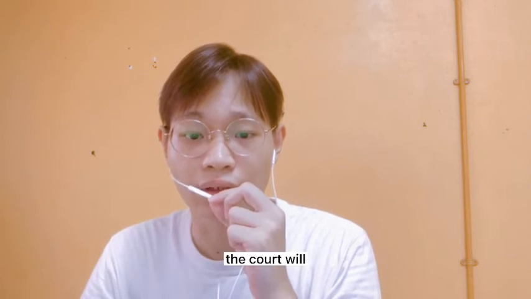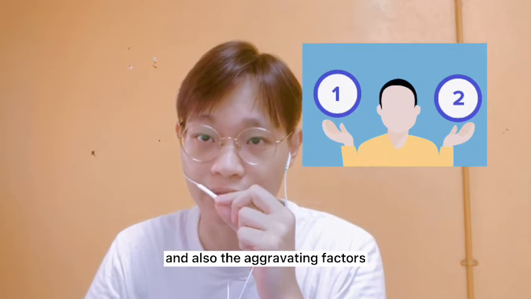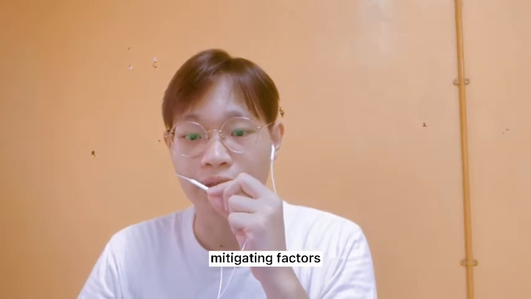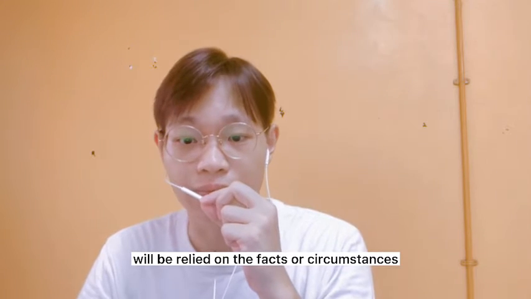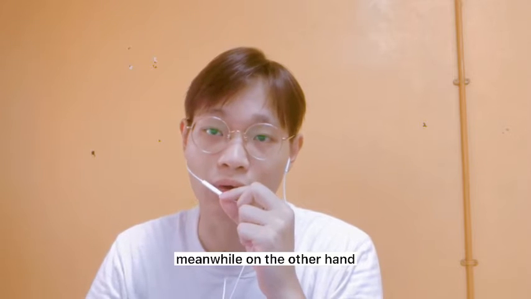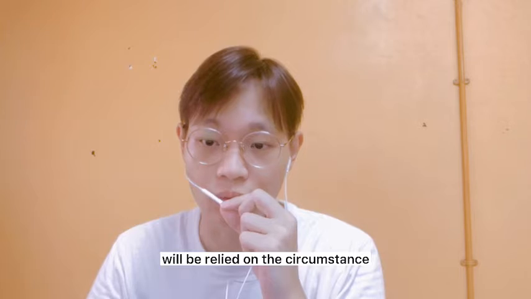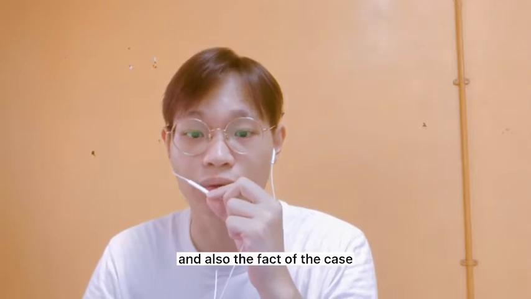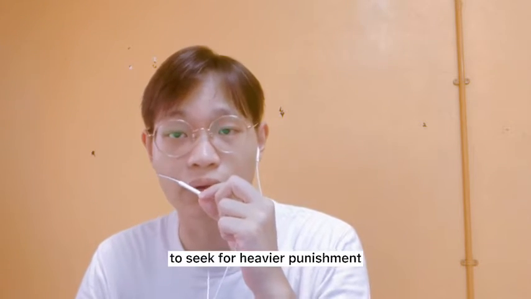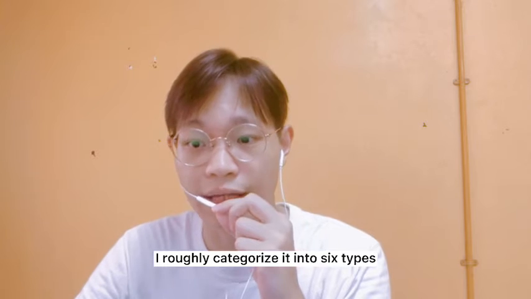Of course, when making such a decision, the court will always consider both the mitigating and the aggravating factors. Mitigating factors rely on any facts or circumstances that might lighten the punishment for the offense. Meanwhile, the aggravating factors tendered by the prosecution rely on the circumstances and the facts of the case to seek a heavier punishment. For the mitigating factors, I roughly categorize them into 6 types.